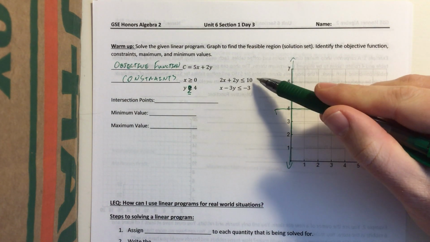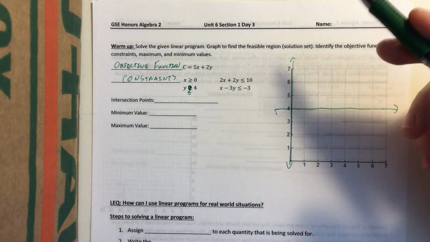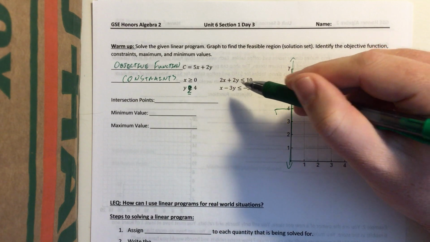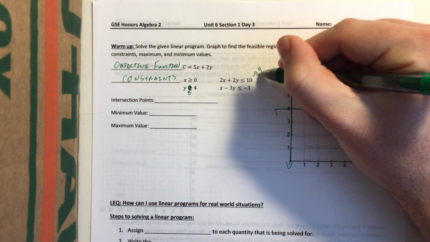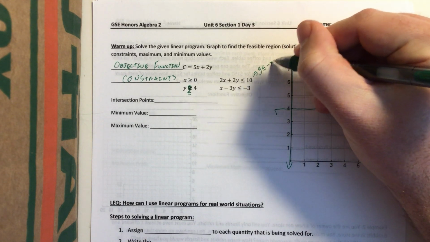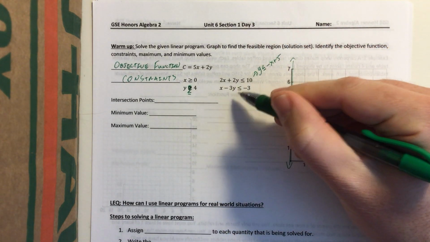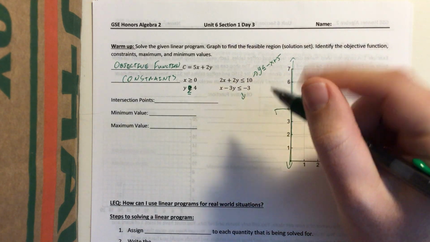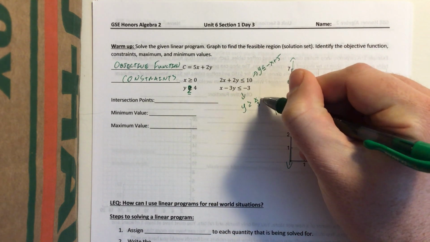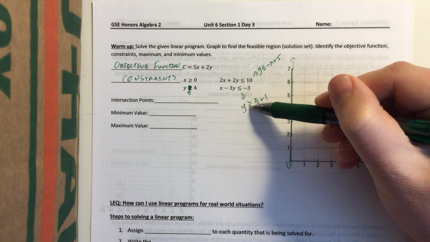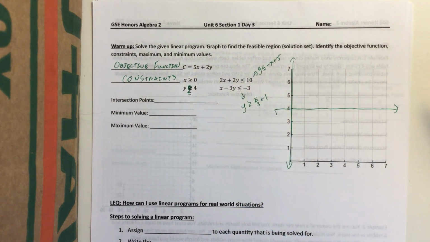And then these guys right here, you're going to need to put in the y equals mx plus b form. If I subtract over the 2x, divide by 2, for this guy, you're going to end up getting something like y values less than or equal to negative x plus 5. For this guy, you should get something like y values greater than or equal to x over 3 plus 1. Don't forget the sign flips when you divide over a negative.